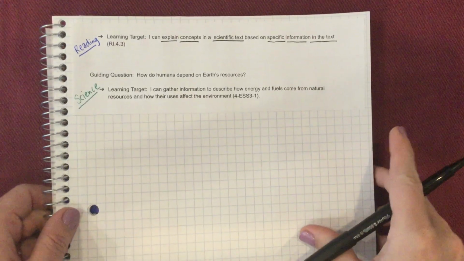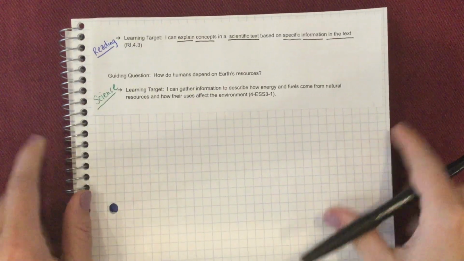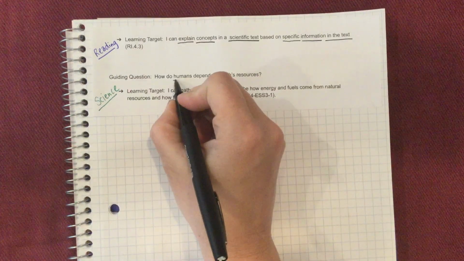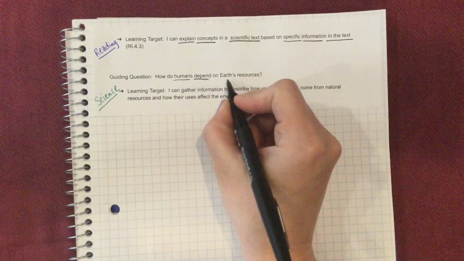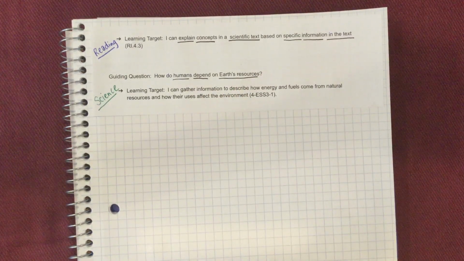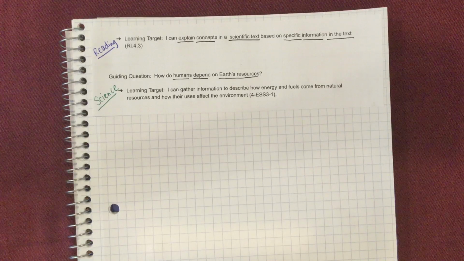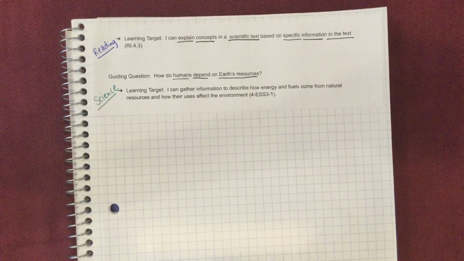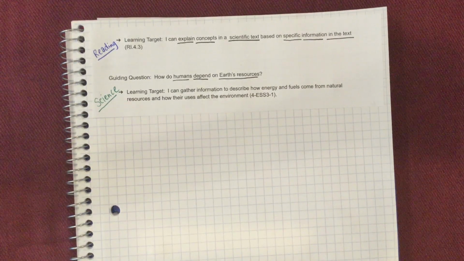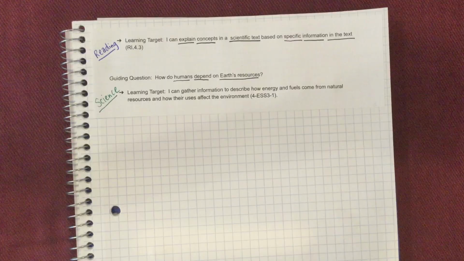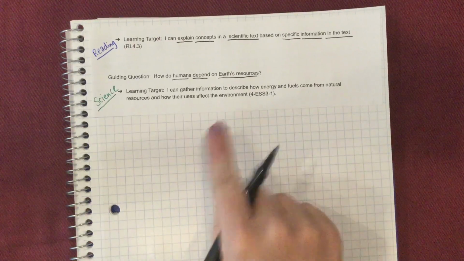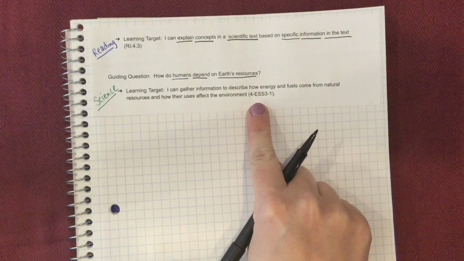All right, and now for our science standards. The guiding question that we're focusing on is, how do humans depend on Earth's resources? How do humans depend on Earth's resources? And we're going to try to answer that question by meeting this target. I can gather information to describe how energy and fuels come from natural resources and how their uses affect the environment. And here's the code for that standard.